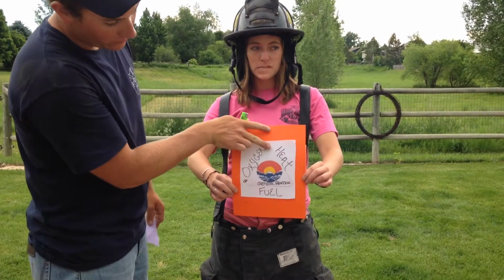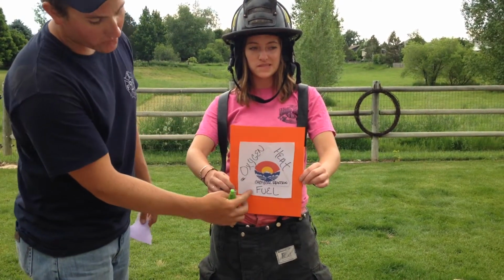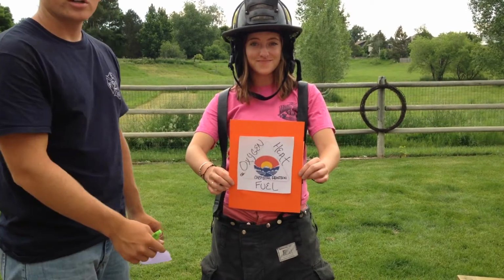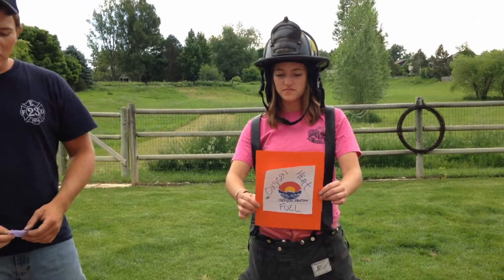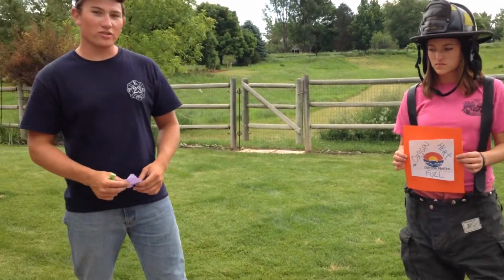If you were missing heat, the fire would go out. And if you're missing fuel, the fire would go out. So it takes all three components to make fire. We're going to do a few demonstrations for you.